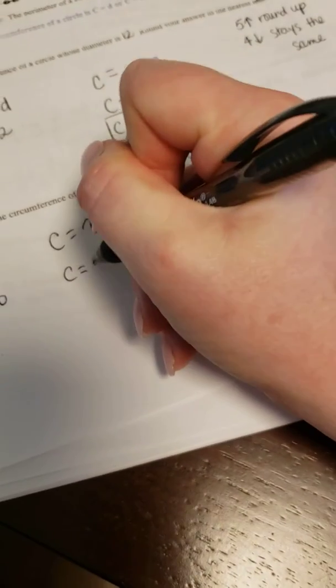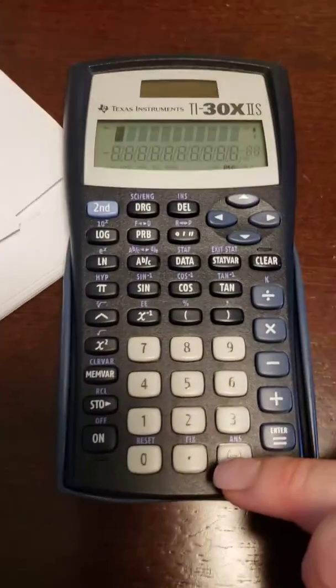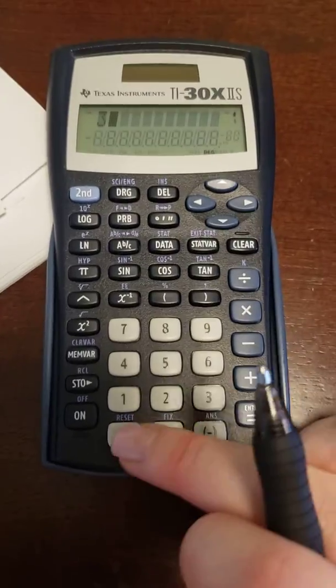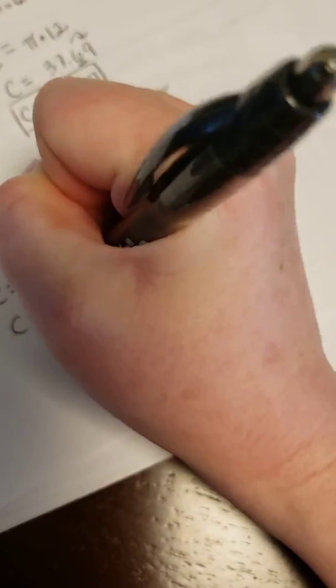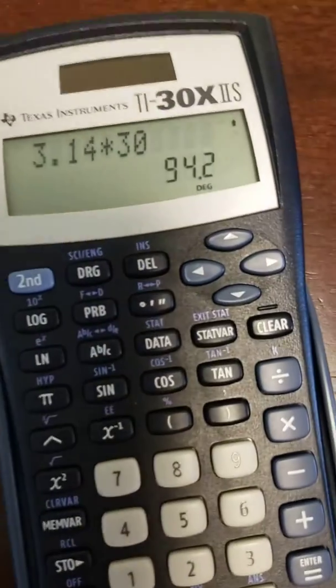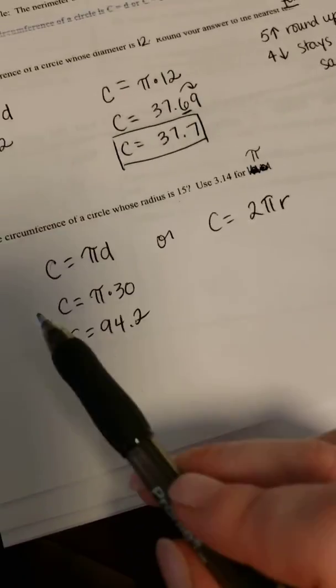So if you use this formula, you're going to have the circumference is equal to pi times 30. It said to use 3.14, so 3.14 times 30 gives me 94.2. Now, if we use this formula, this hopefully will show you how they're one and the same.